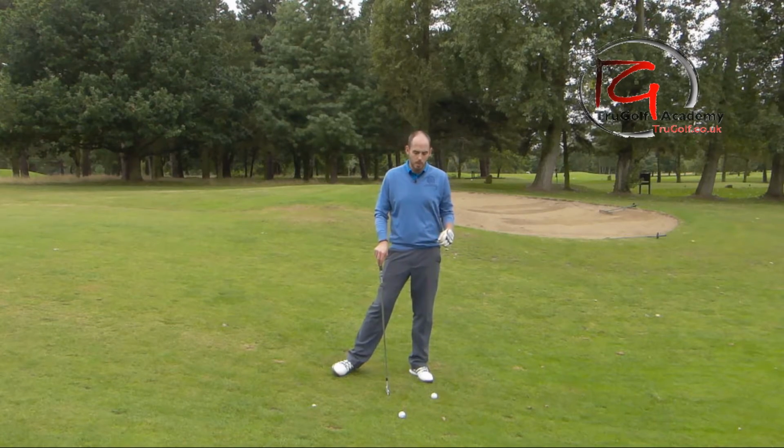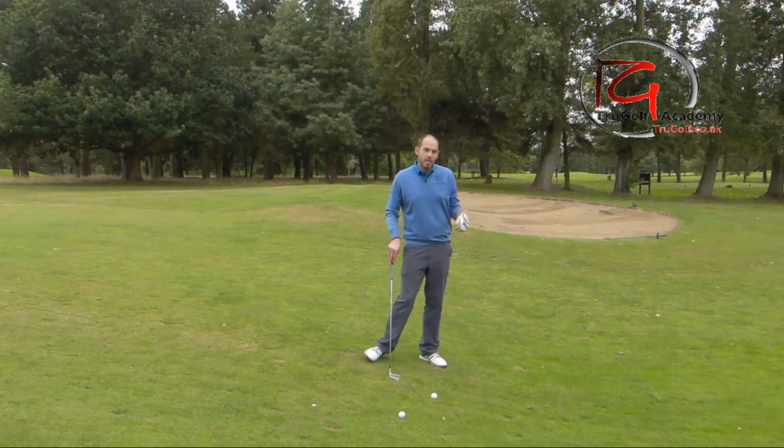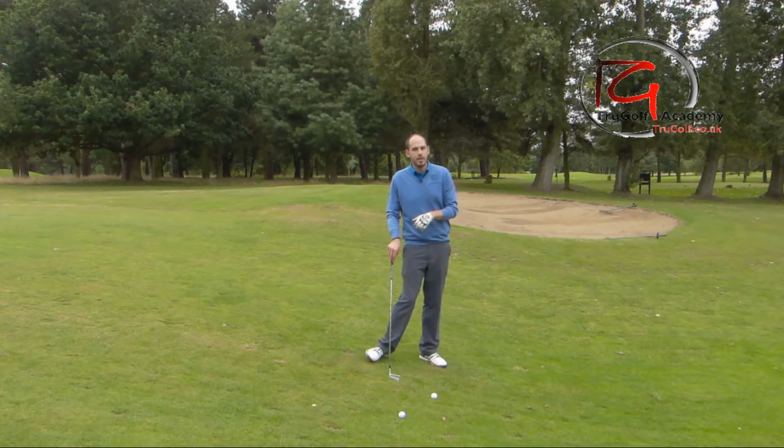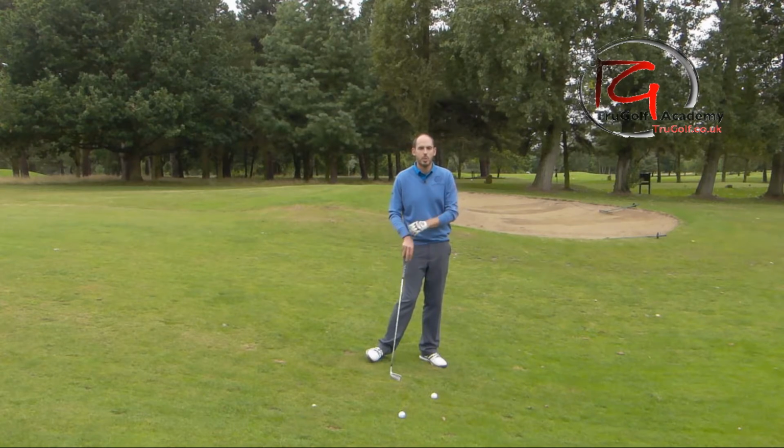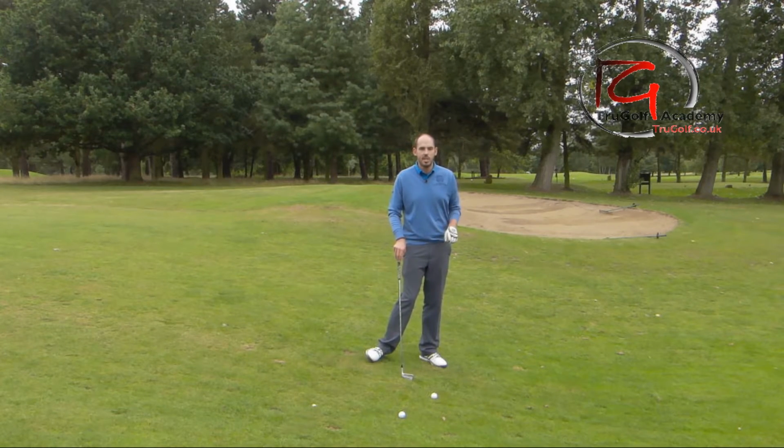So the downhill slope. What I want to discuss is really how this is going to affect your ball flight, and then what we should do to allow for it and how we should adapt our swing or our technique to best cope with this situation.